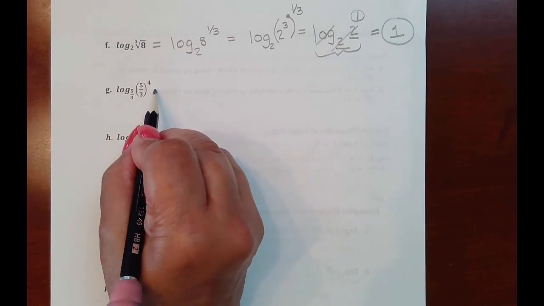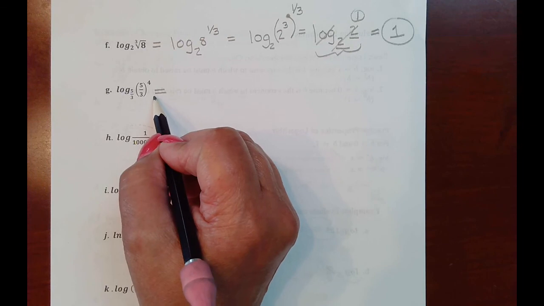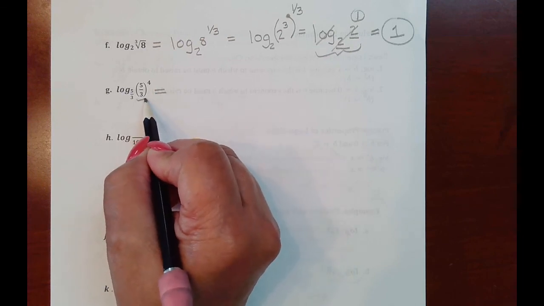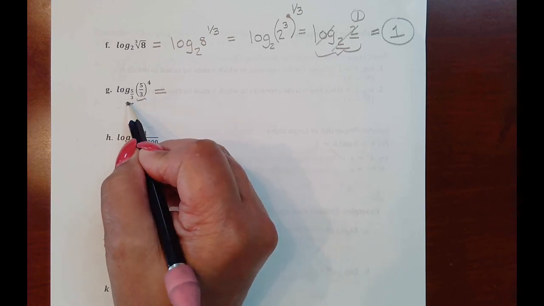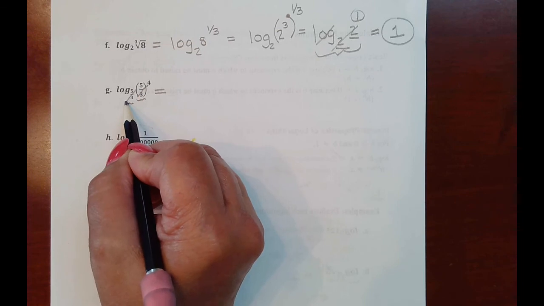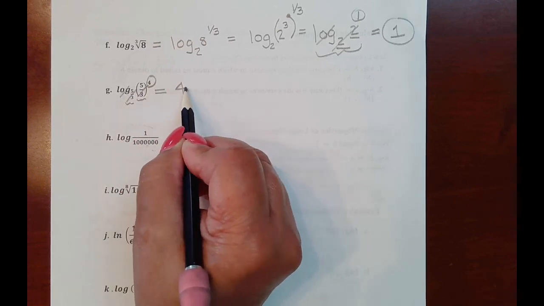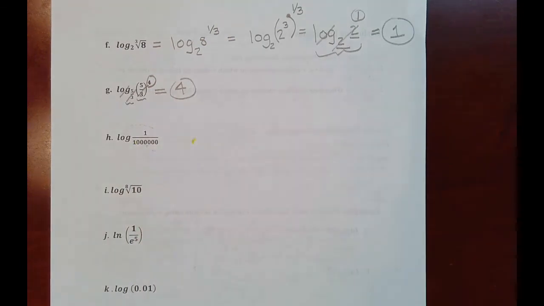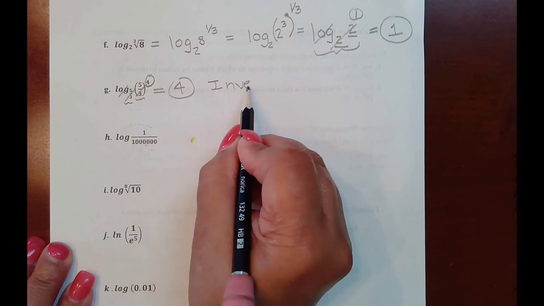Okay, moving on to this next one, this is in perfect inverse form. The argument matches the base. And when the argument matches the base, right away you can go into canceling, take the log with it, and whatever's in the exponential position is what this is equal to. So by the inverse property, this is equal to 4.